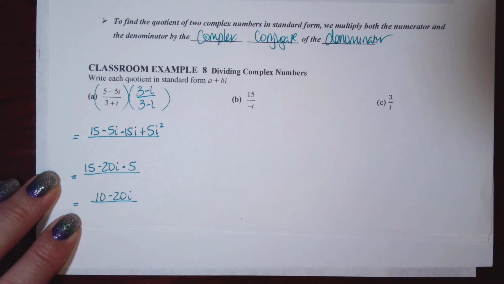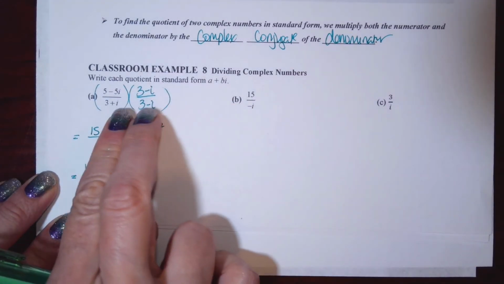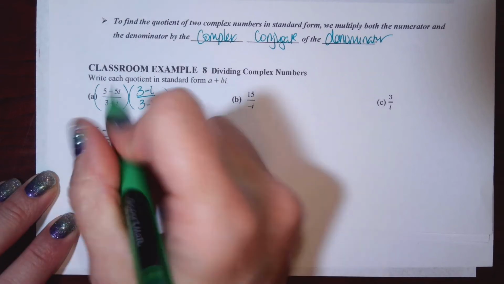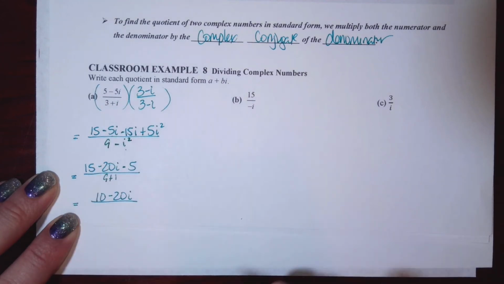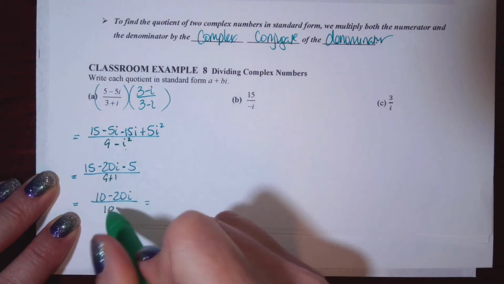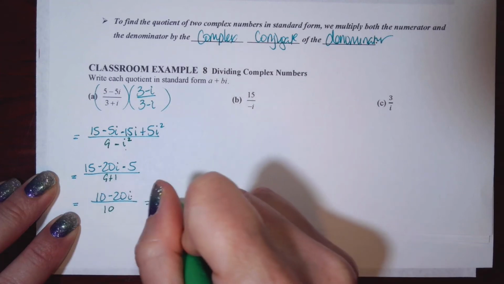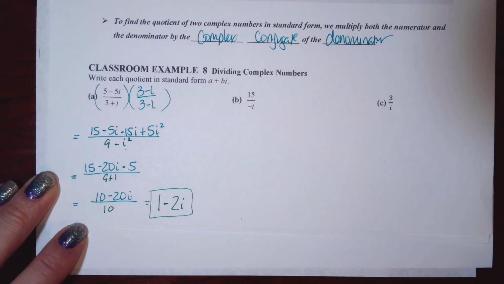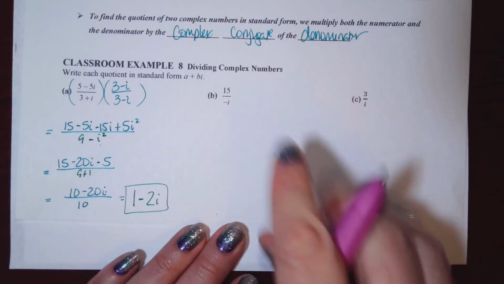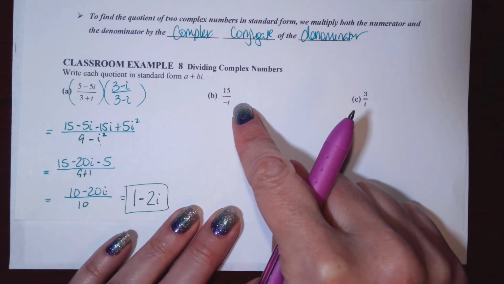Let's look at our denominator now. 3 plus i, 3 minus i. 3 times 3 is 9. Outside and inside products add to 0. Positive and a negative is going to be minus i squared. Well, i squared is a negative 1. So that becomes 9 plus 1, which is 10 for my denominator. And then I want to simplify. 10 over 10 is just 1. Minus 20i over 10 is 2i. That's the result there.